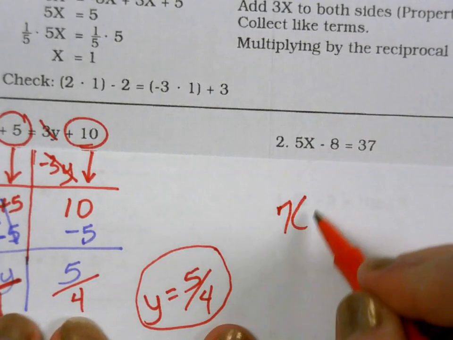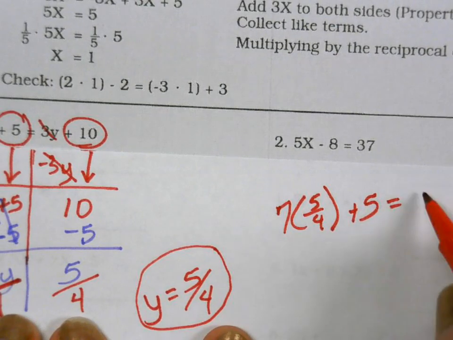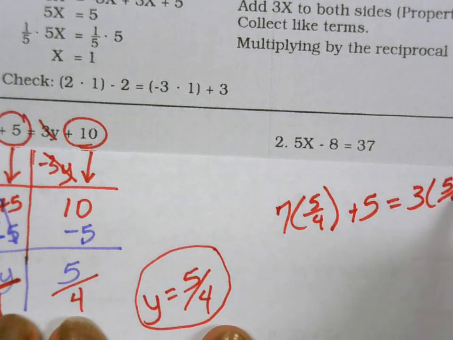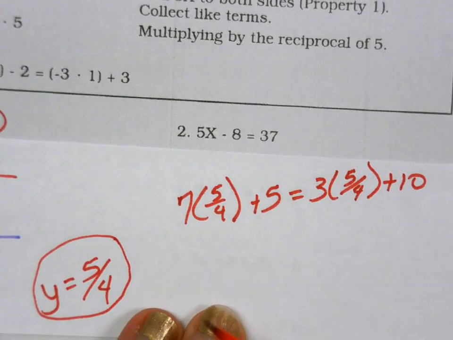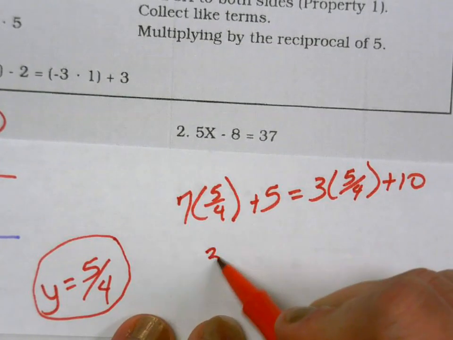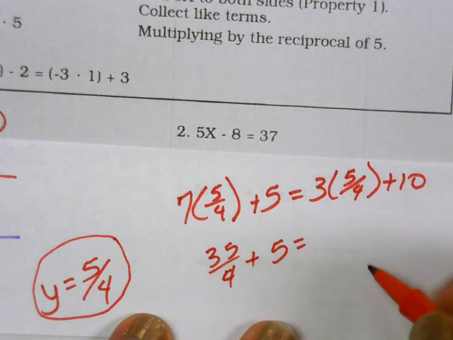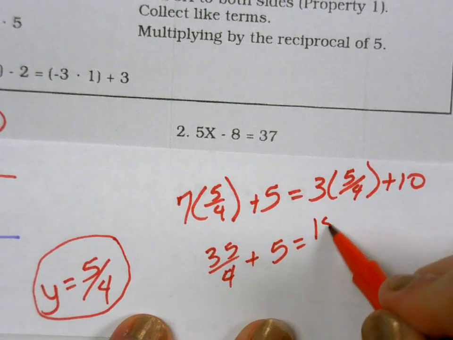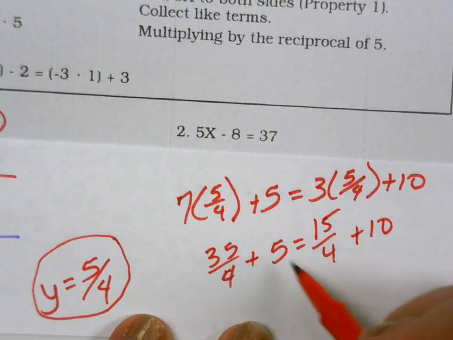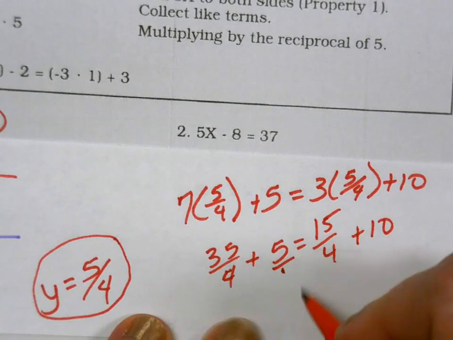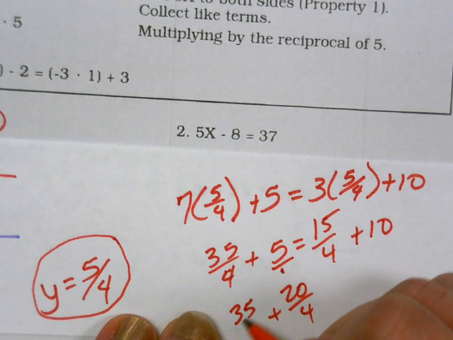So 7 times 5/4 plus 5 equals 3 times 5/4 plus 10. Okay? And we can put that in our calculator. I mean, this is 35/4 plus 5 equals 15/4 plus 10. So this is 20/4 if I'm adding them.